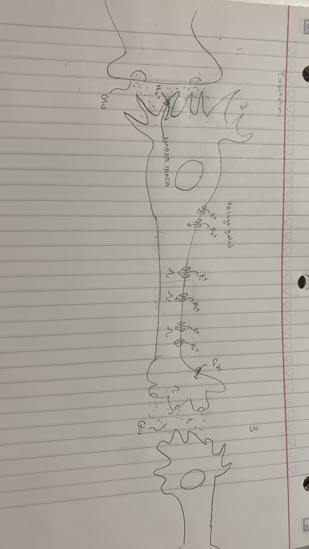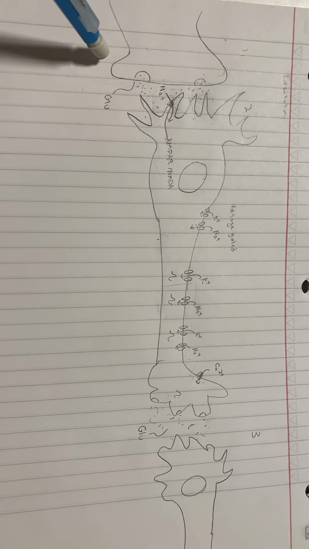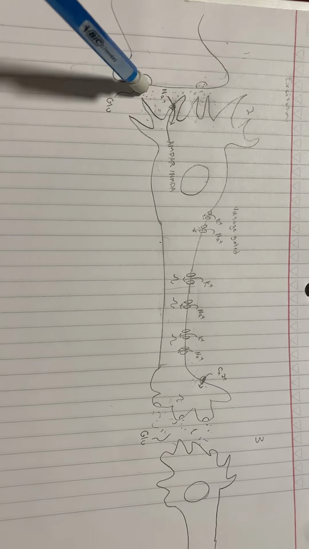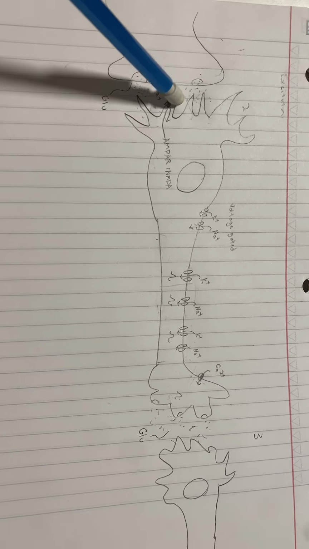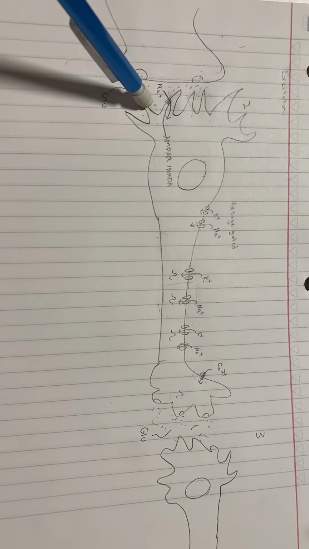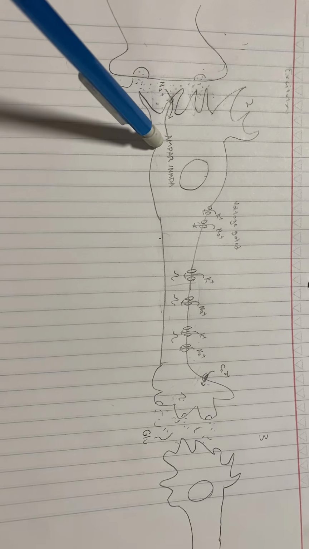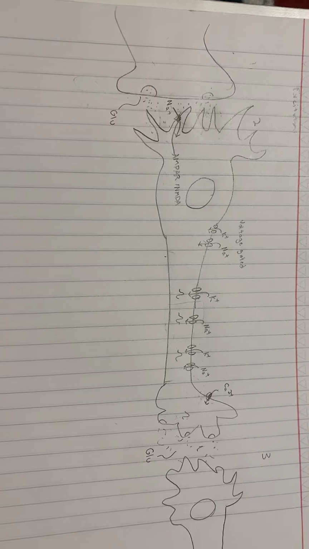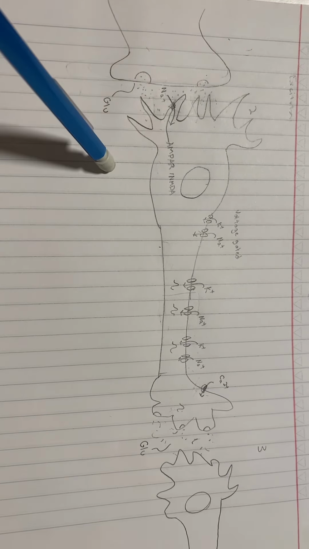So this is my excitatory circuit. We're going to start with the initial release of glutamate from neuron number 1 into the synaptic cleft. This will be picked up by the dendrites of neuron number 2, and it will go through AMPAR channels, or NMDA. I'm just going to focus on AMPAR with this example.